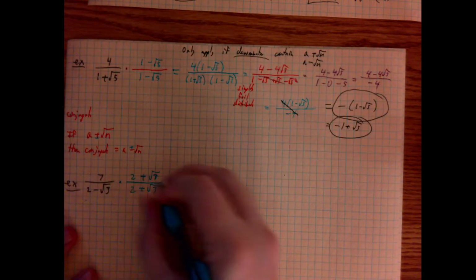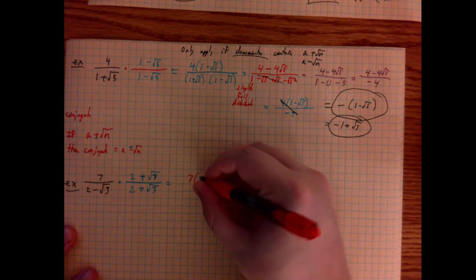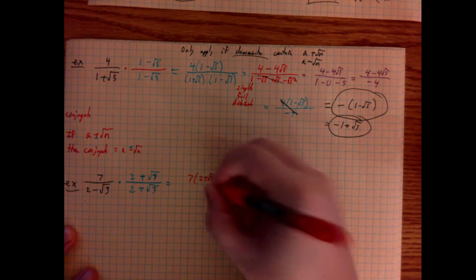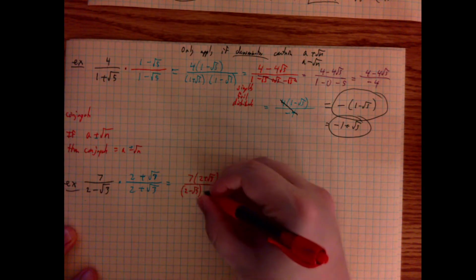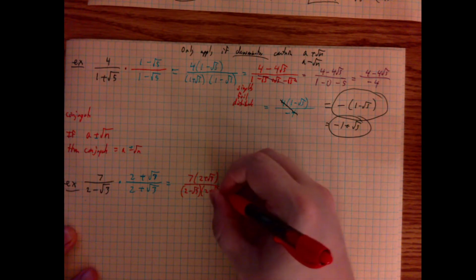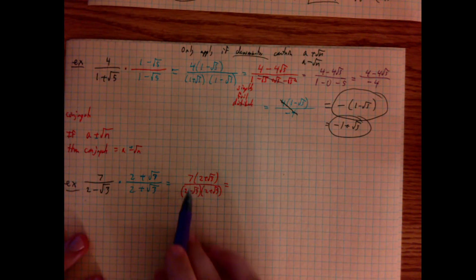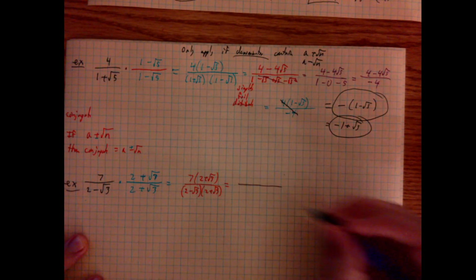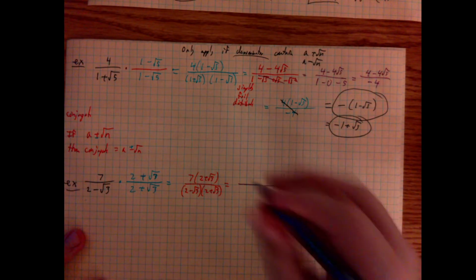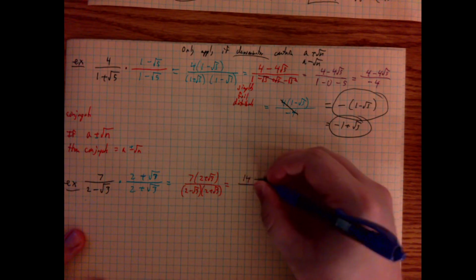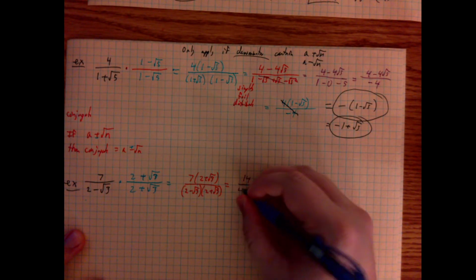And now we have to multiply this through. On top, we have 7 times 2 plus the square root of 3. On bottom, we have 2 minus square root of 3 times 2 plus square root of 3. You'll notice if you do this correctly, that when you distribute on top and bottom, the bottom is going to force the radical to disappear because of how we're choosing the conjugate. On top, we end up with 14 plus 7 square root of 3. On bottom, 2 times 2 would be 4.